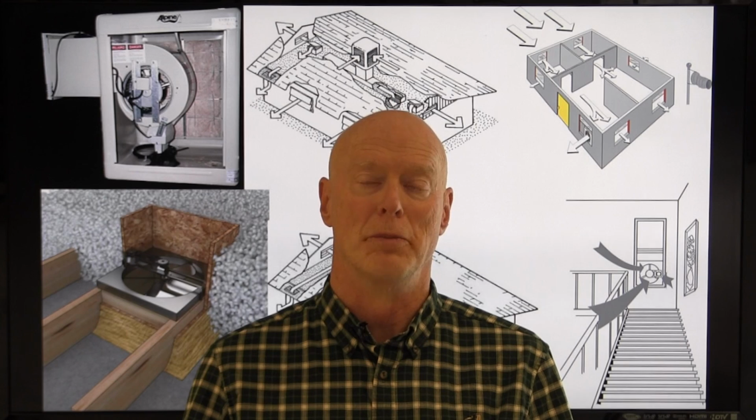All right, now let's talk about what kind of mechanical devices we can use that are not air conditioning. Of course, we know we can air condition our homes and make them comfortable most of the time, but there are some devices that we can use that may either prevent us from using air conditioning, or they may help us to use far less air conditioning.